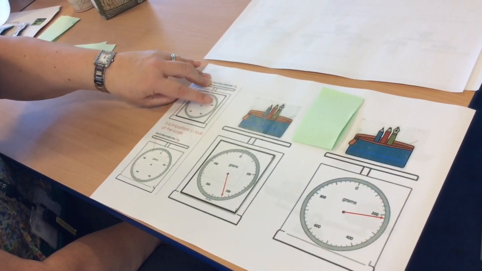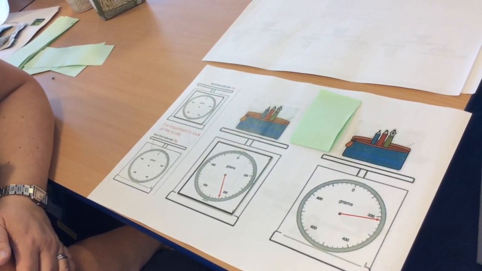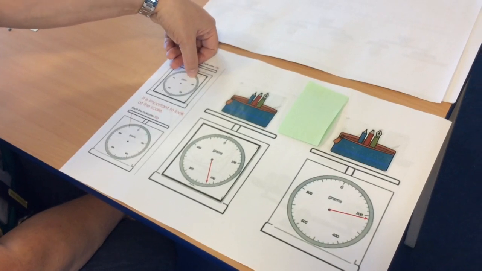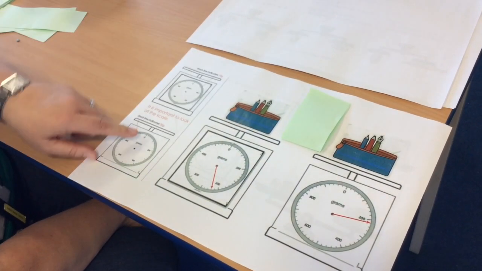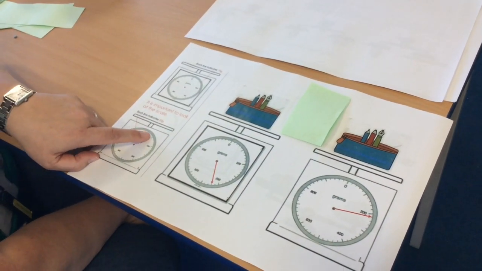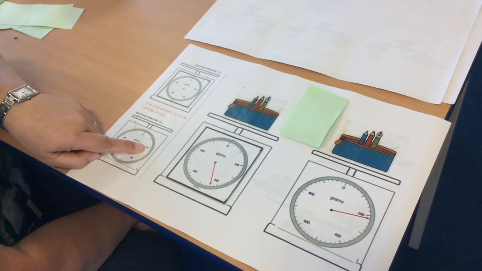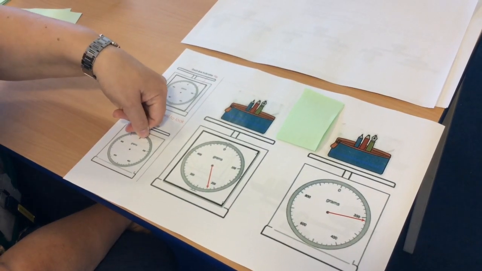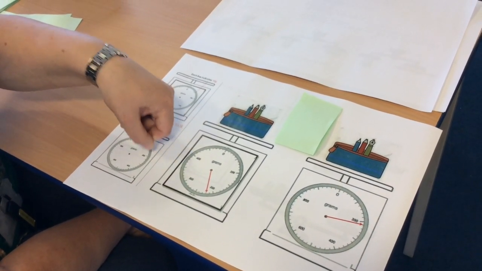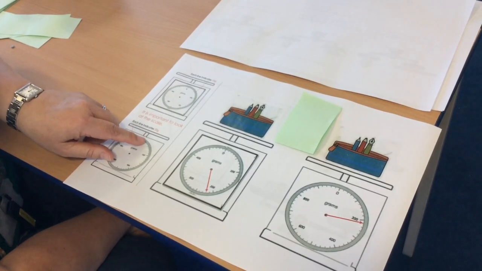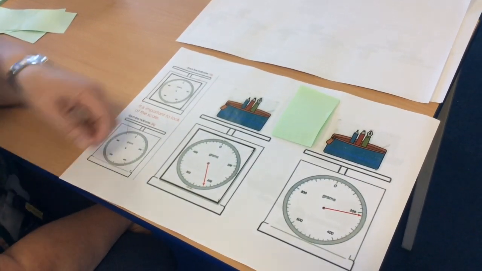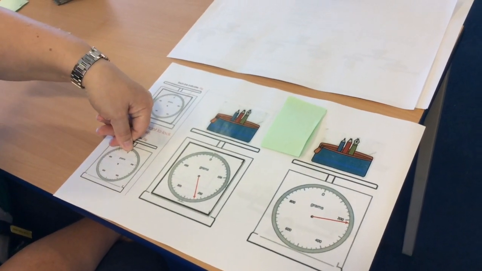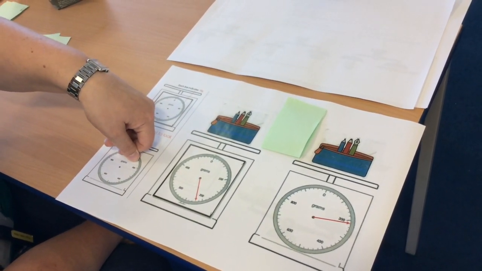Now, we know that 100 divided by 10 is 10. So each of these lines represents 10 grams. On this scale, this first bigger line here is 200 grams, but we still have 10 lines. It's split equally into 10 little divisions. So if we divide 200 by 10, that tells us that each of these markers is 20 grams.